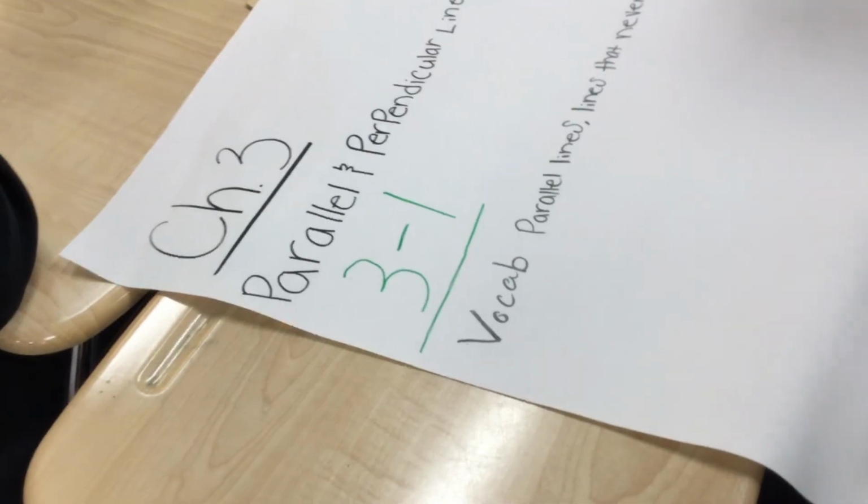And I group the students high and low for the whole year. And then at the end of every unit, we switch. And so I keep kind of a roster to see who the high and who the low are. So that way, when I reshuffle the students, they're always working with somebody different.